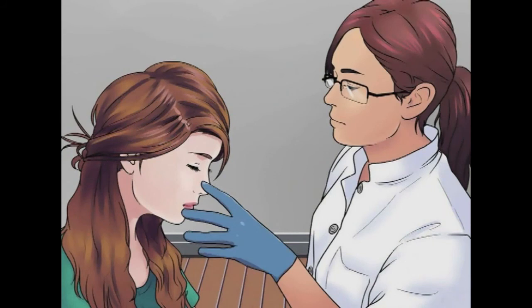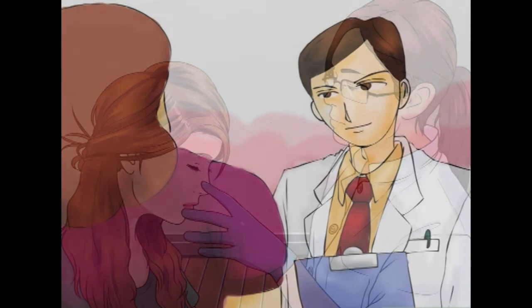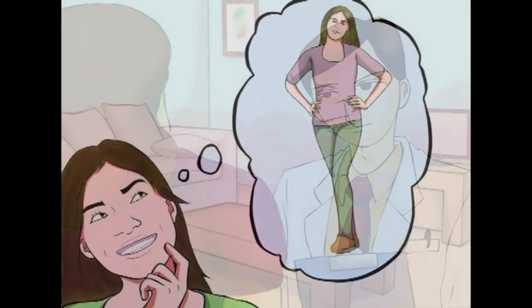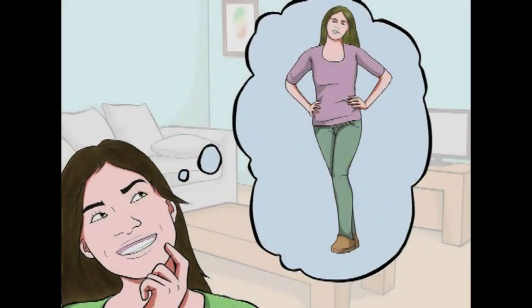Changing unhealthy thoughts and patterns. The second phase of bulimia treatment focuses on identifying and changing dysfunctional beliefs about weight, dieting, and body shape. You explore attitudes about eating and rethink the idea that self-worth is based on weight.